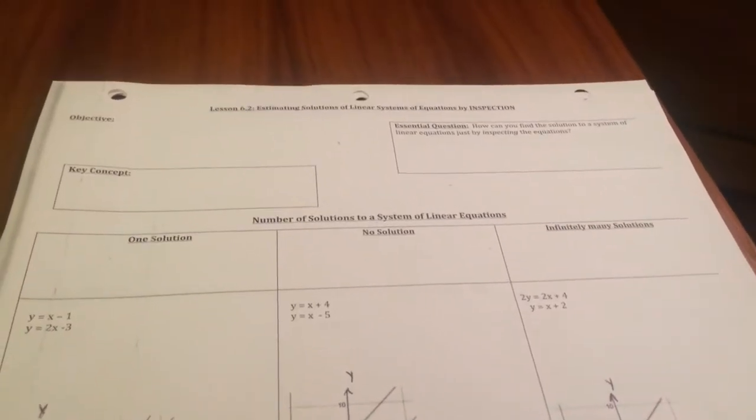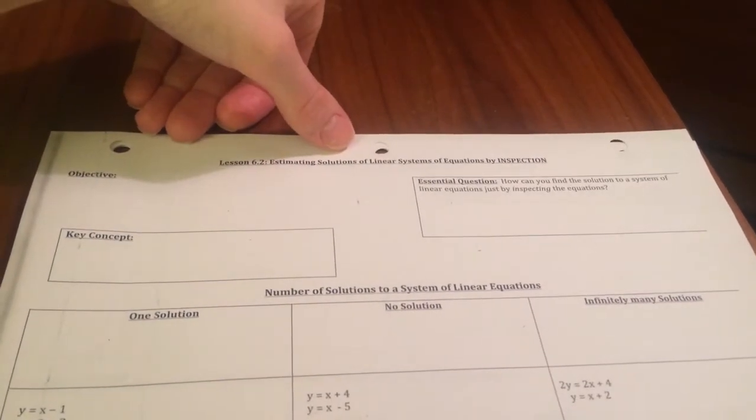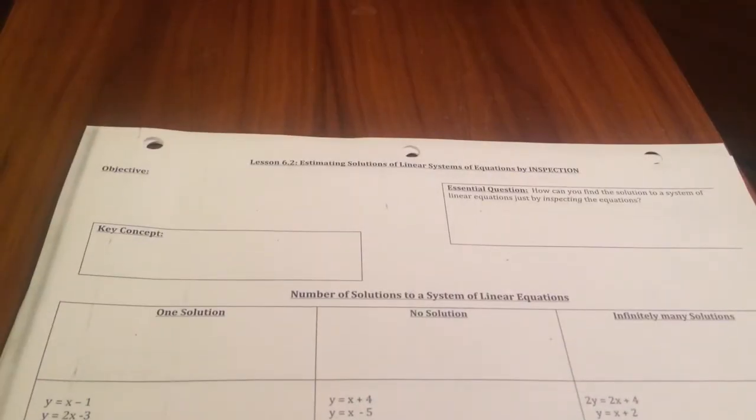Today we're going to learn lesson 6.2, Estimating Solutions of Linear Systems of Equations by Inspection. You want to think to yourself, well, what does the word inspection mean? We'll think of an inspector. They look for things. So the word inspection means to look.